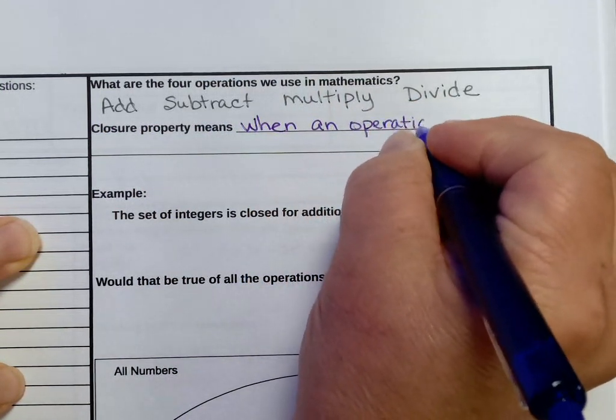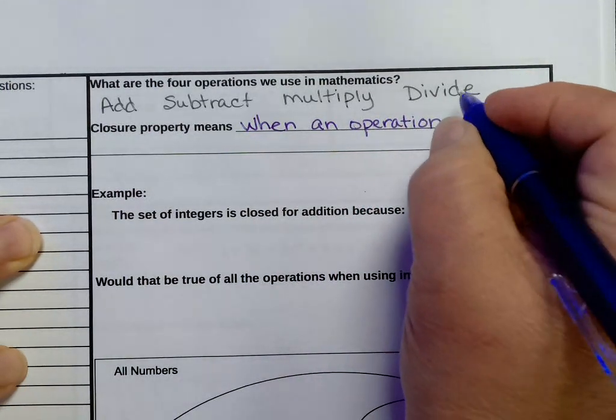So we're using the add, subtract, multiply, and divide.